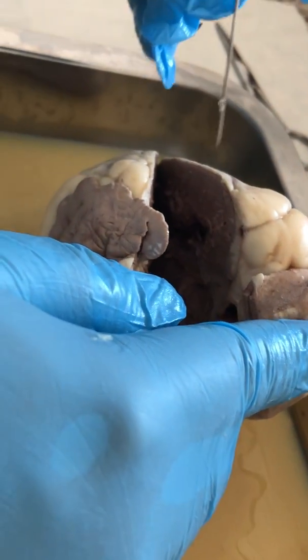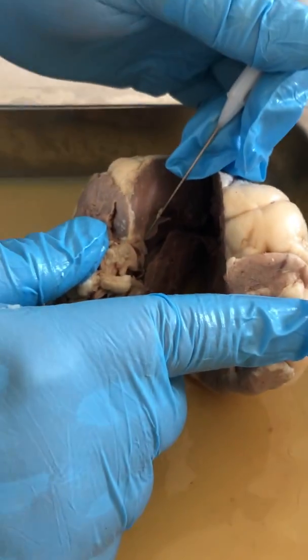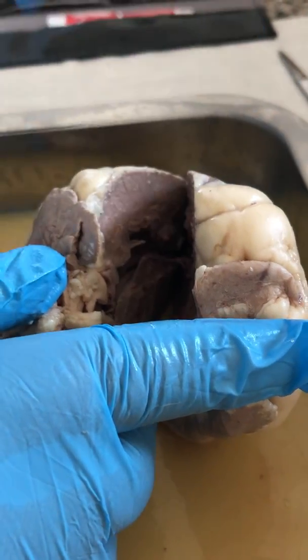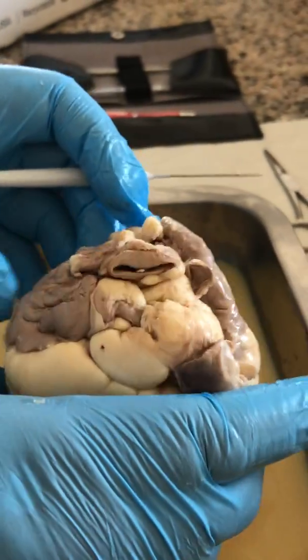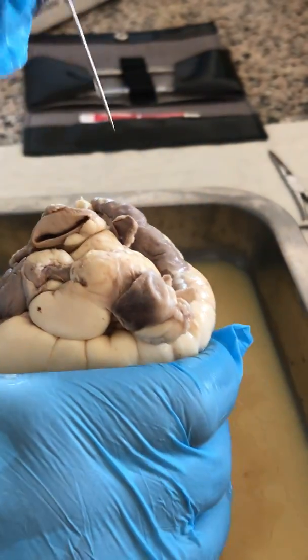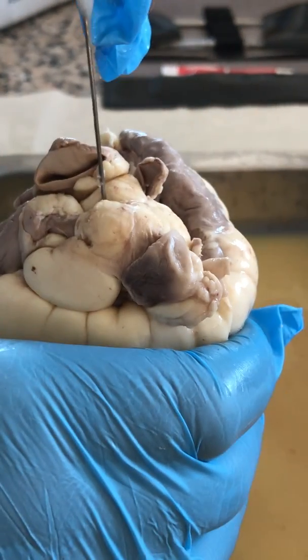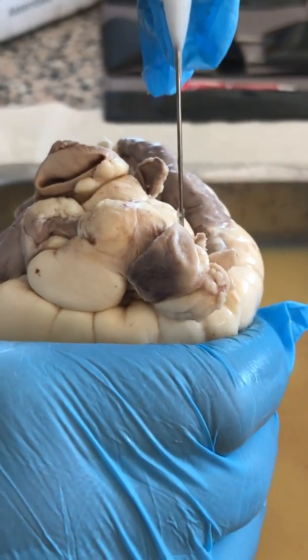The right atrium is superior to the right ventricle, right here. The opening of the superior vena cava is the top right, slightly more centered as opposed to the inferior. So if you see here, it would be right here, the opening, whereas the opening to the inferior vena cava is located just outside right here.